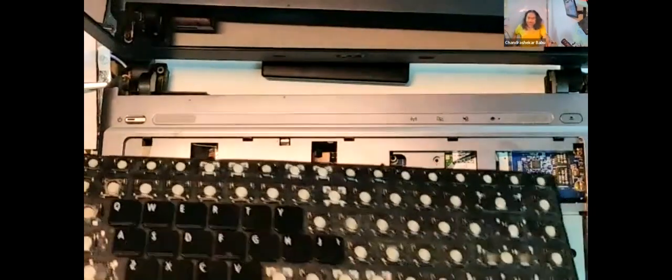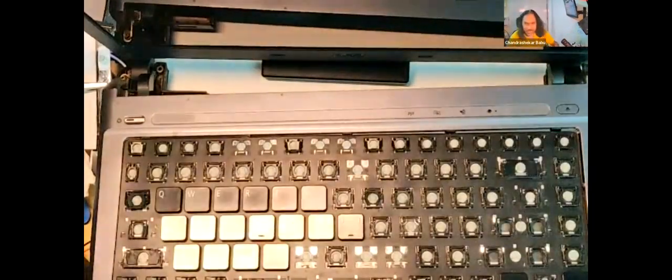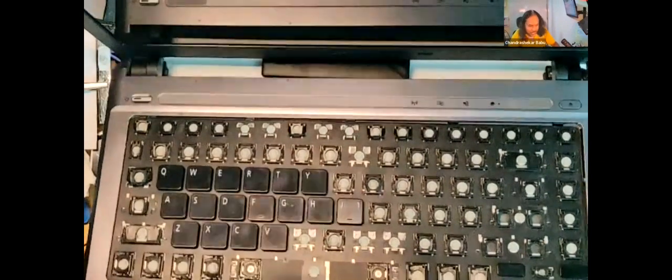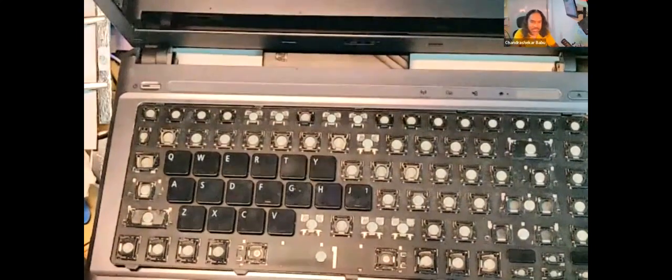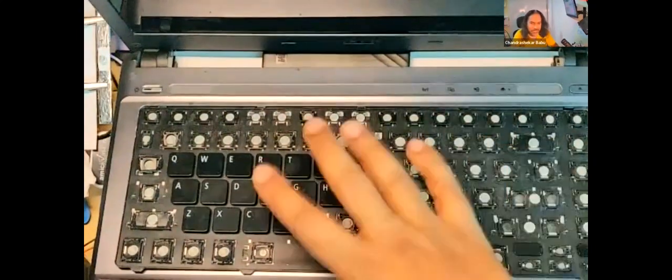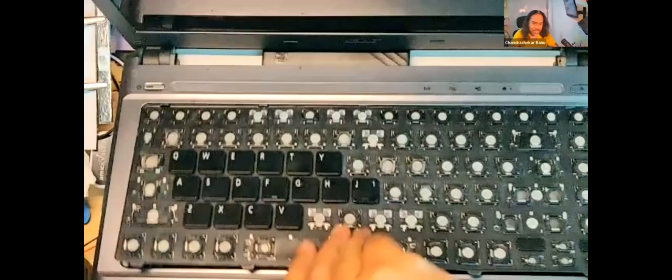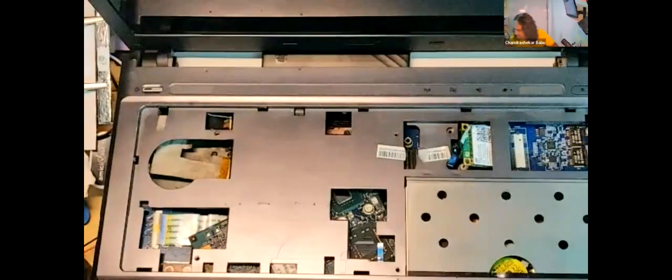This is a keyboard, by the way. Only a few keys are there. Okay, sorry, it's taking the screenshot. Hang on a minute. Yeah, there's a keyboard that was there. I removed all the keys just to see if I could find any screws. Couldn't find any screws here. This just came out, and there's a control board.